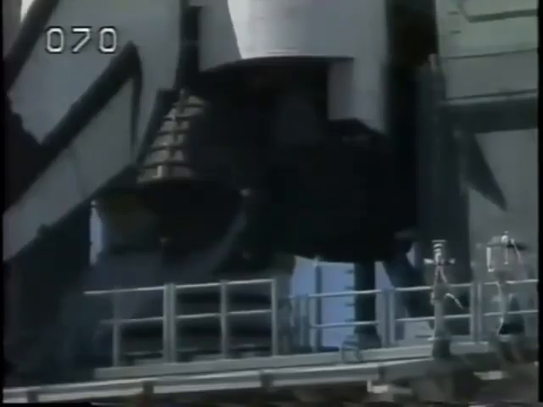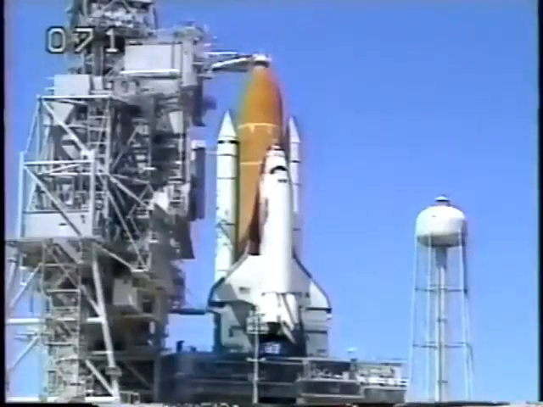APU start. TLT, I would go to perform APU start. TLT copy. And we're now activating the firing chain to the solid rocket boosters and the external tank range safety system. You have to go to reconfigure heaters. Roger.